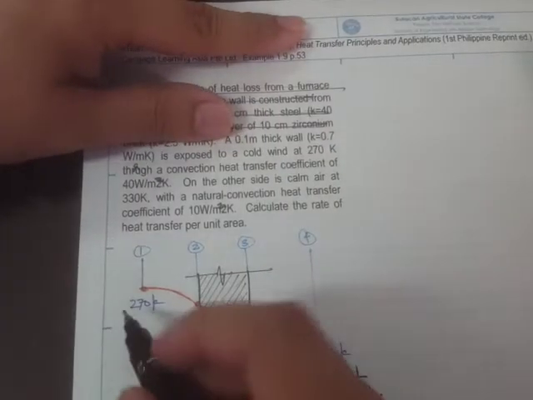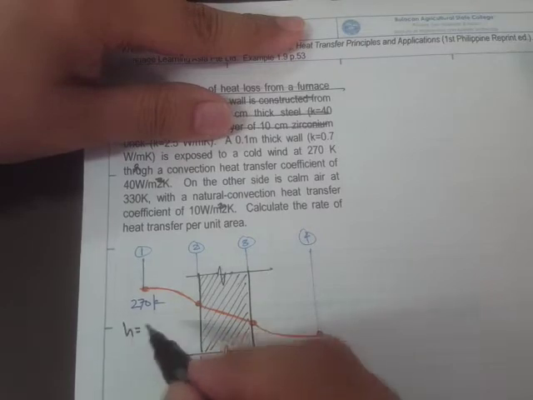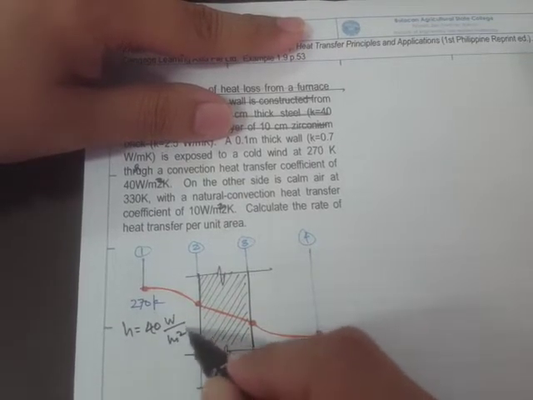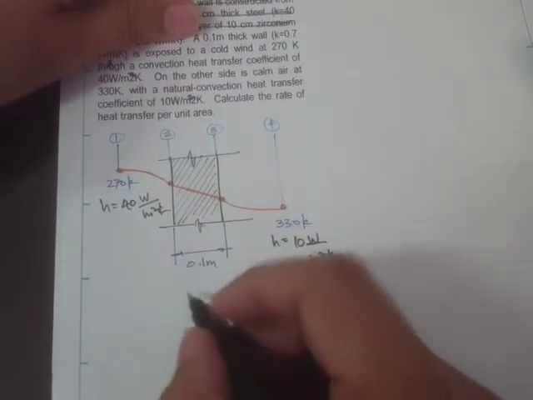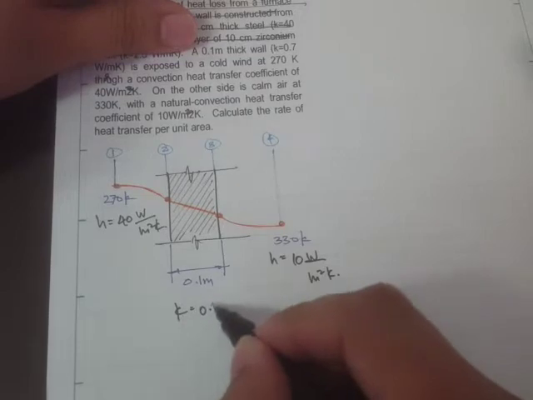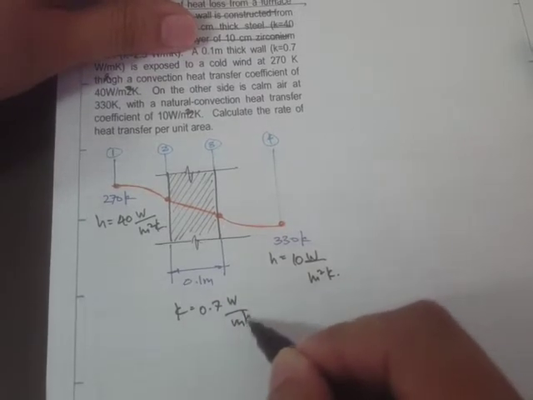And right here, this is h equal to 40 watts per meter squared Kelvin. And right here, our k, thermal conductivity, is 0.7 watts per meter Kelvin.